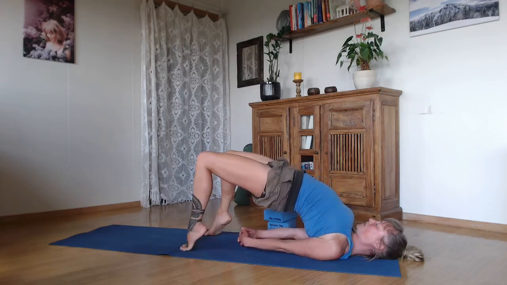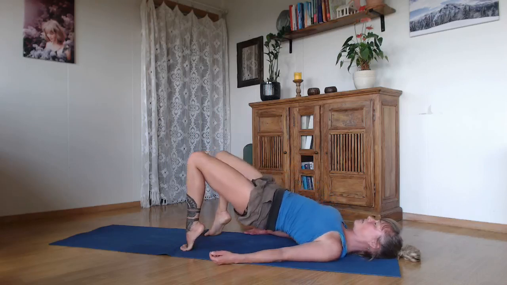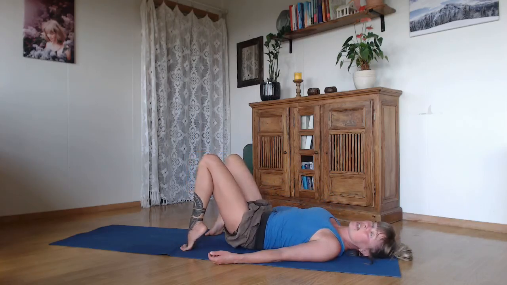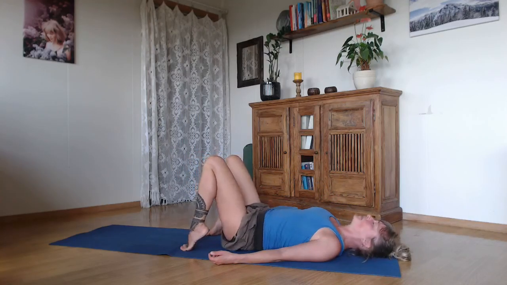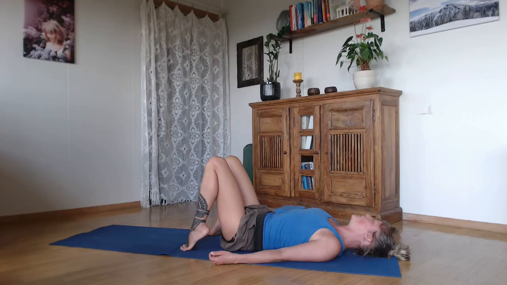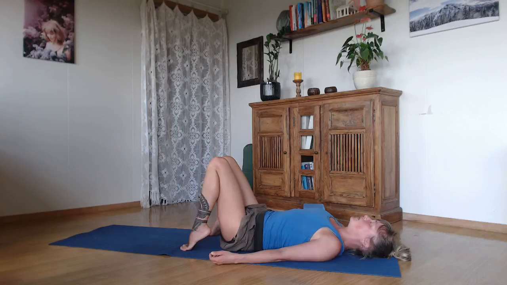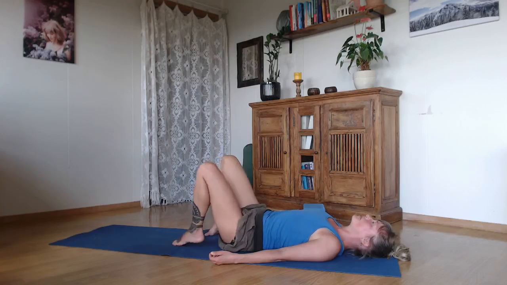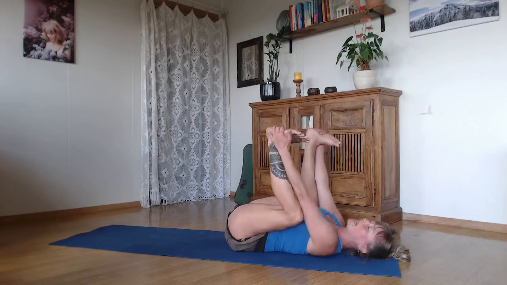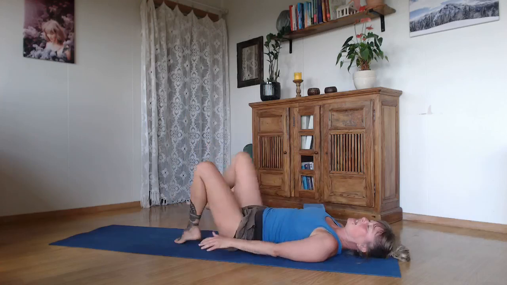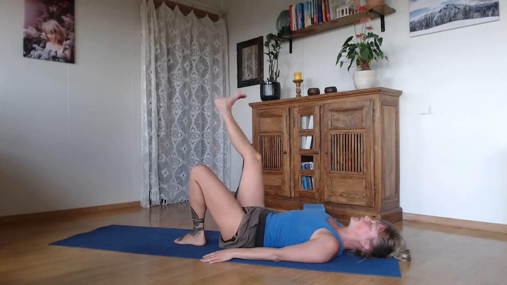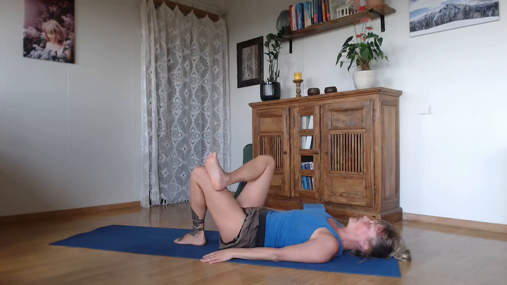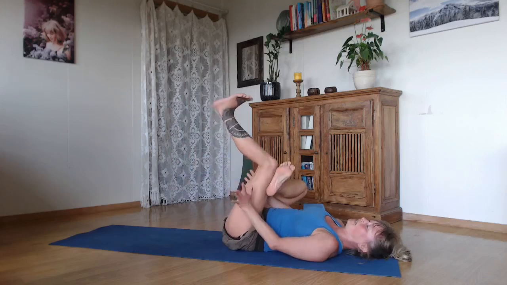Lift up your heels, release your fingers, and roll down. Now the next one we're going to do is a shoulder stand. And for those of you who do not want to do shoulder stand, you can do a happy baby and then a figure 4 pose. One foot on top of the other leg. Flex your feet.